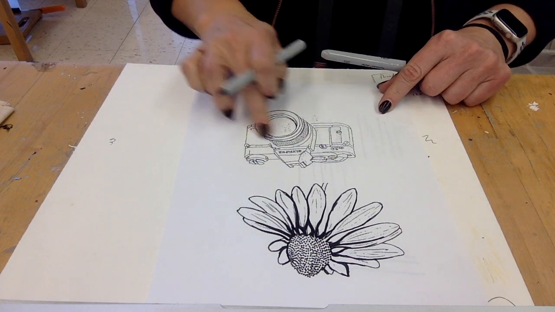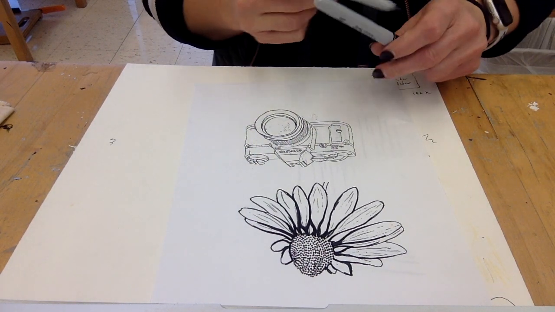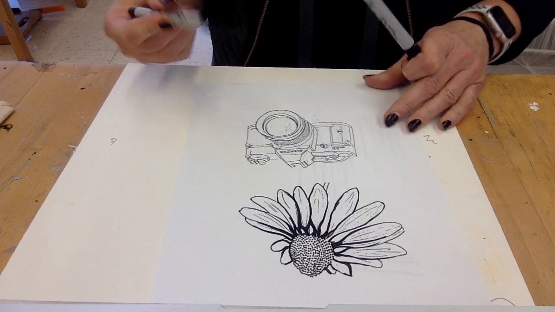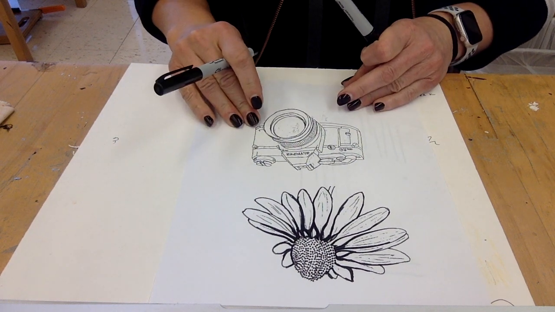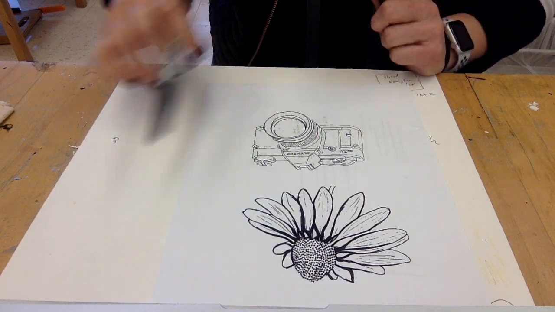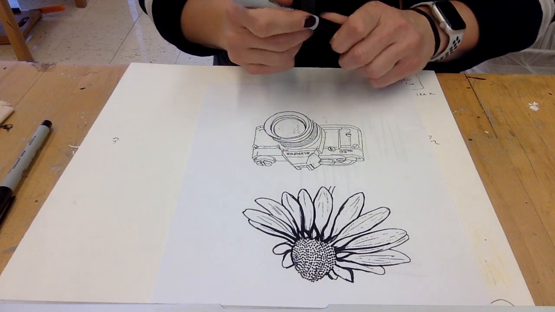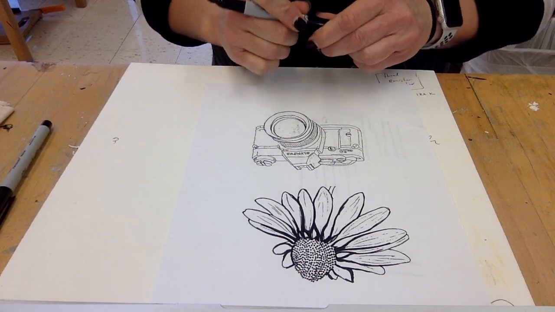All right, so I worked just in this area here to start with, and you're probably not seeing a ton of difference because the skinny Sharpie marker and the lines that were there that were printed are pretty much the same. Now what I'm going to do is begin to add my weight.